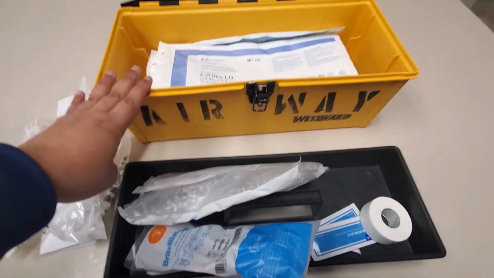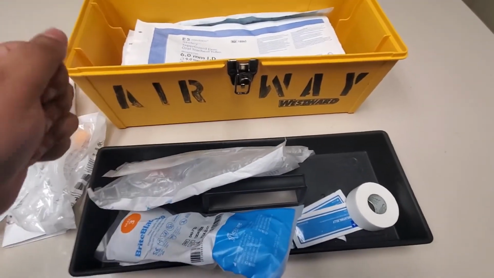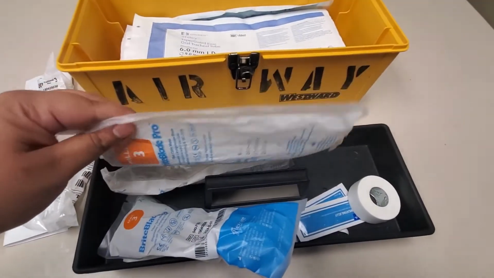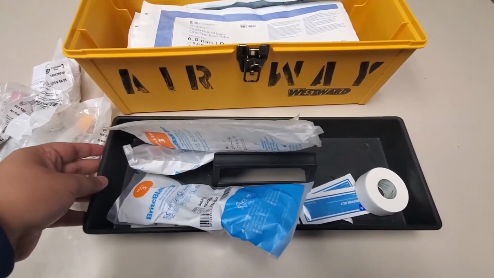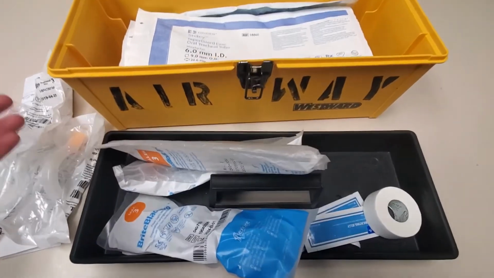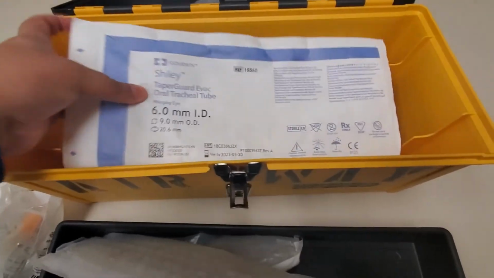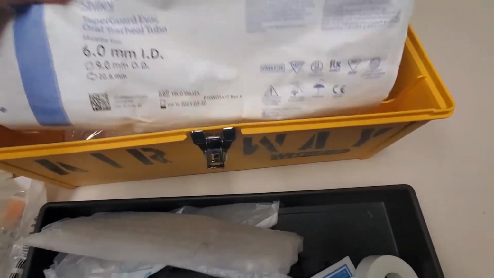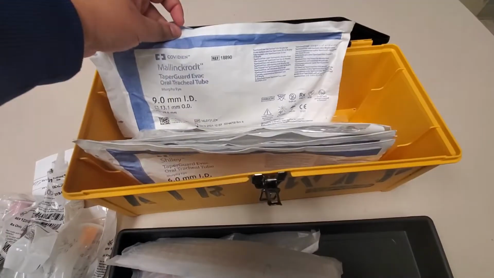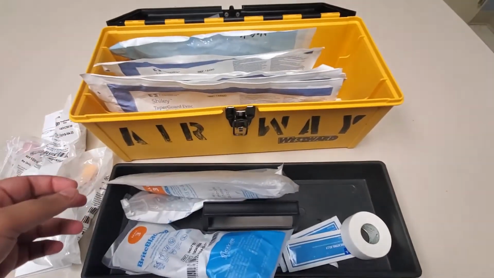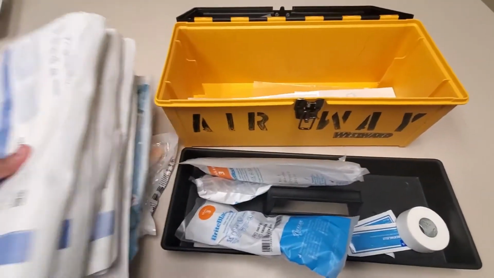This one was just used on somebody, so the handle is not in here, but essentially you would just need the handle and the blade, and you could connect the blade to the handle, and then you're going to have what your physician needs in order to visualize the airway. So you have your blade and your handle. Under that, you're going to have all your tubes. So you have different tube sizes ranging from 6 all the way over to a 9. We typically use a 7.5 for women and an 8 for a male, so that's nice to know.